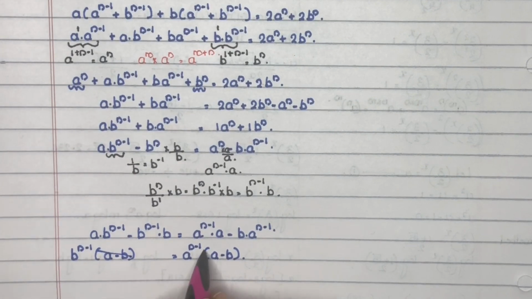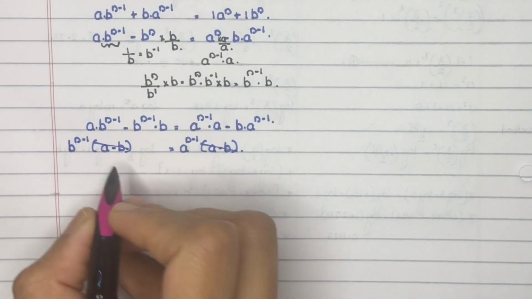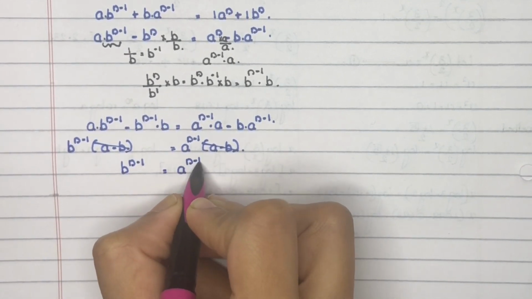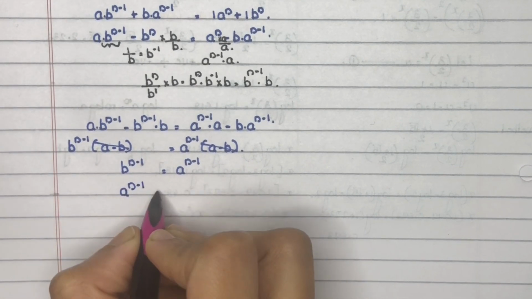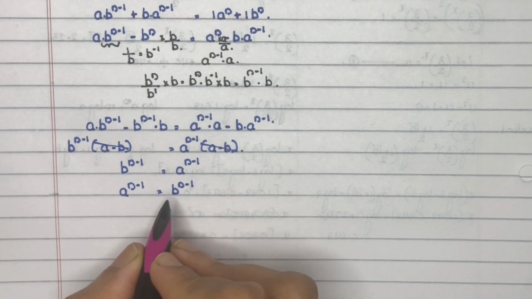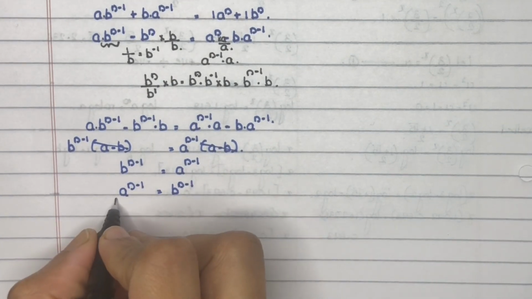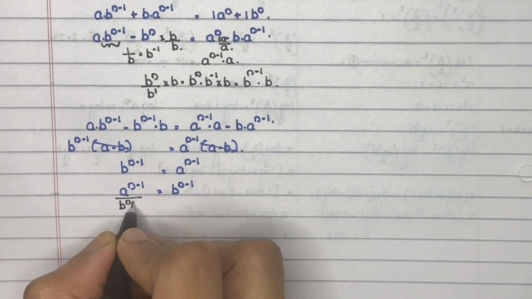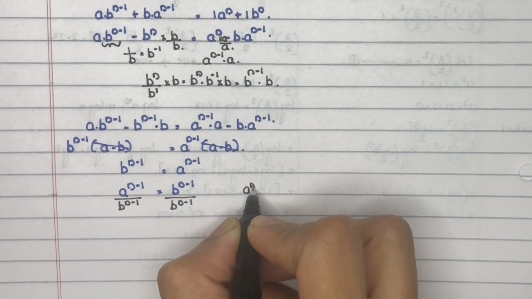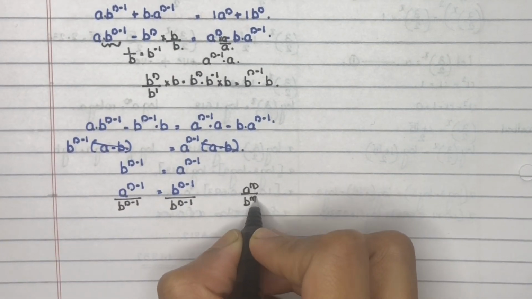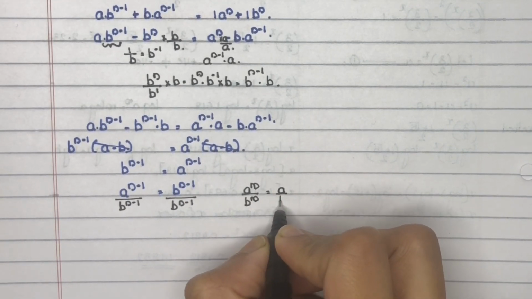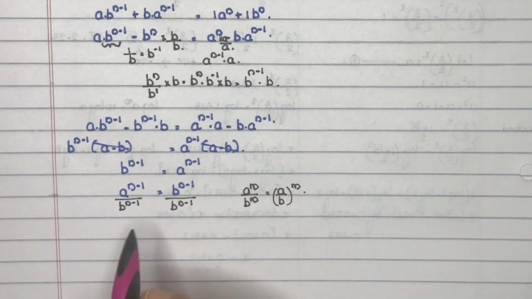(a - b), you can cancel it out. b^(n-1) equals a^(n-1), which is the same as a^(n-1) equal to b^(n-1). Divide both sides of the equation by b^(n-1). It is a^(n-1)/b^(n-1) equal to b^(n-1)/b^(n-1). It is a^m/b^m equal to, here exponent same, (a/b)^m.